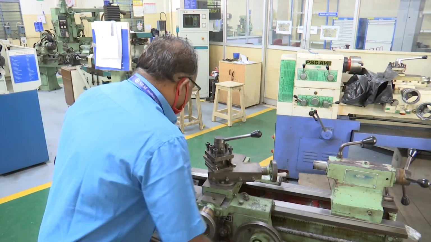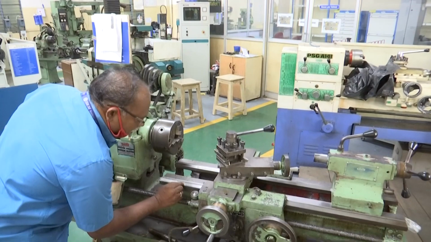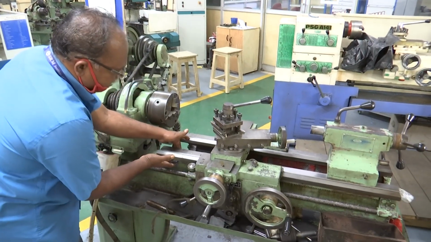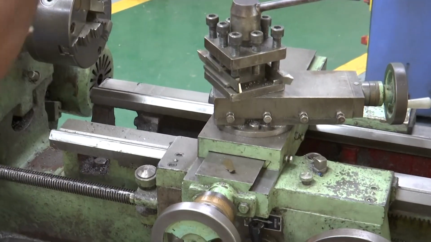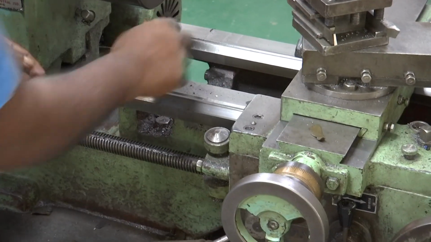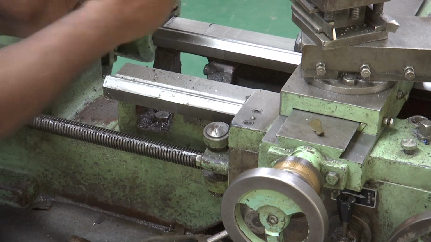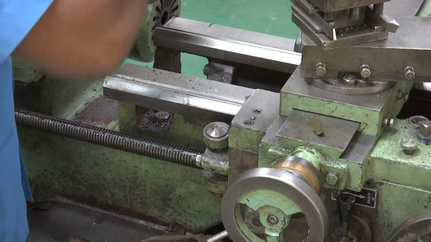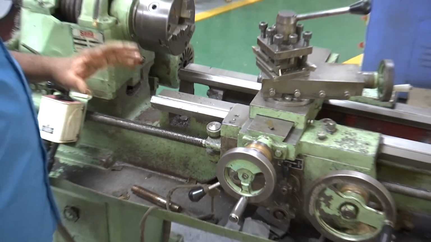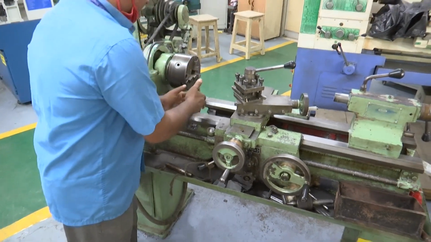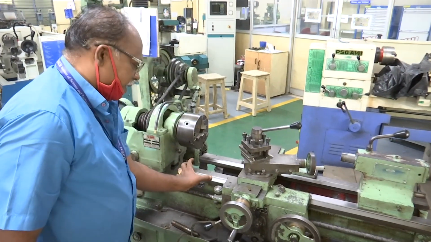We see that the bed has a gap, which is called the gap bed. If I want a big diameter jaw, I loosen the nut and remove this section, called the gap bed. We remove it, then fix the big diameter jaw. If I want a small diameter, we fix it back on the bed.